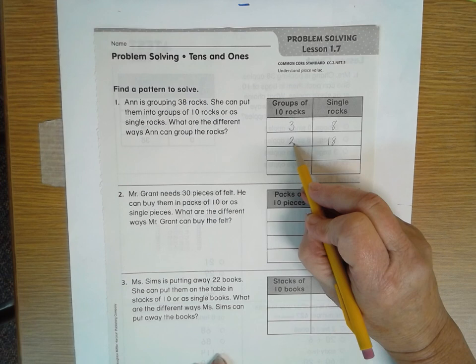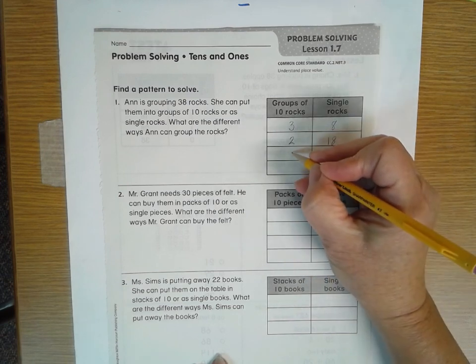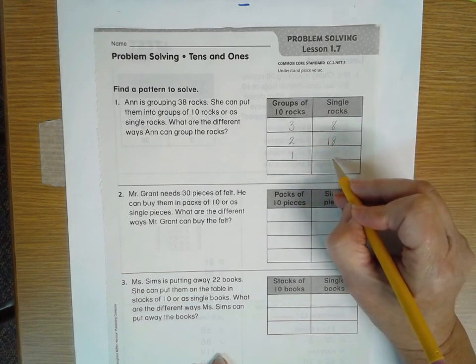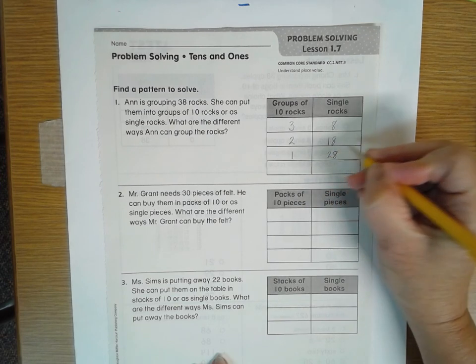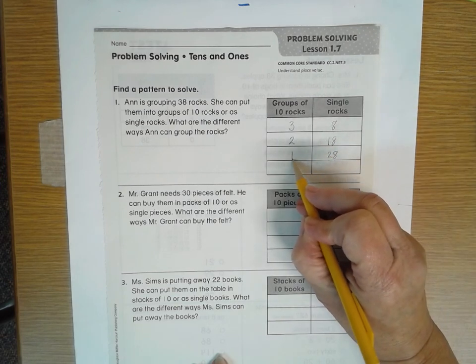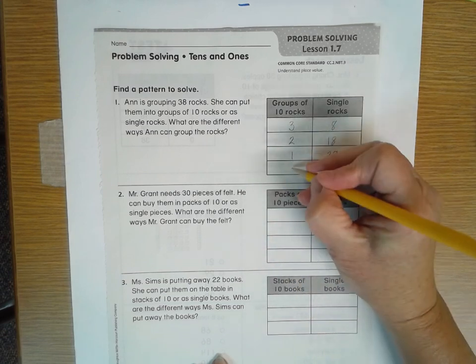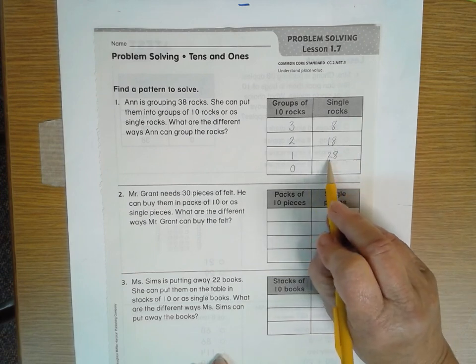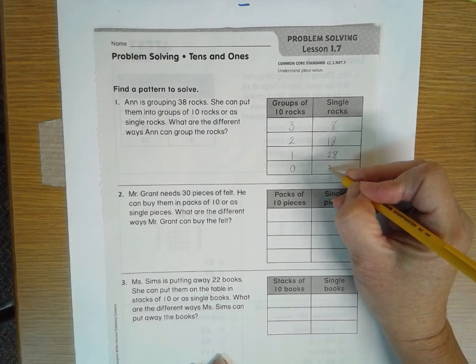Then we'll go back to our tens. Instead of 2 tens, we're going to trade a 10 and push it over. So we'll have 1. We're going to add 10 to that 18 to make it another 10. So we would have 28. We have 1 ten left and we're going to trade that. So instead of 1 ten, we will not have any tens. We'll have 0. And we're going to add 10 more to that 28 and we'll have 3 tens and 8 ones, 38.